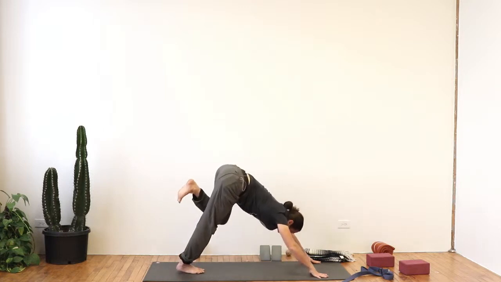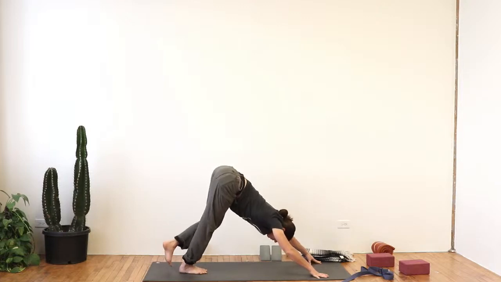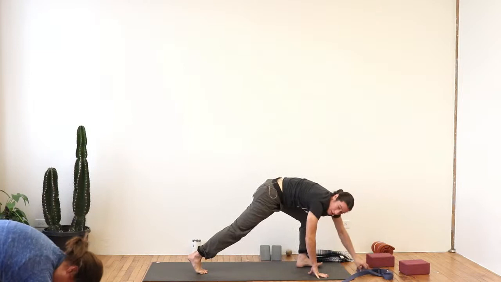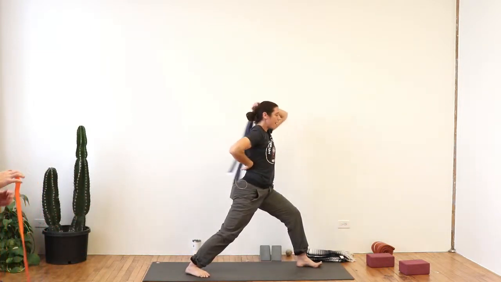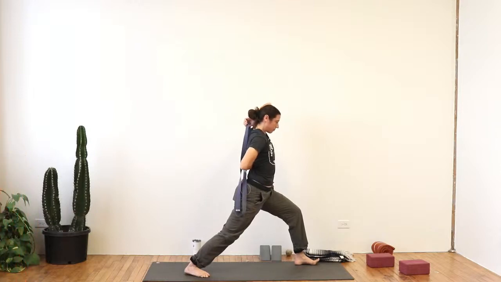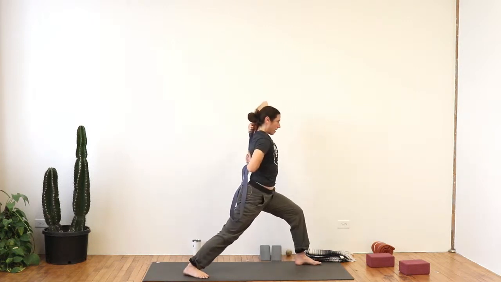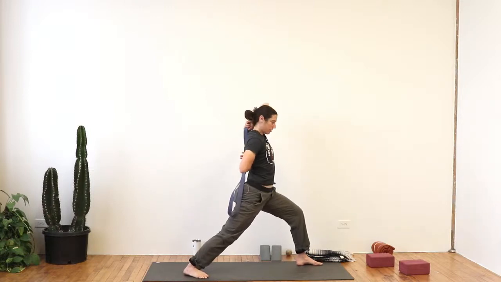All right, Archer Warrior 1. Inhale, left foot forward, right shin presses. We did it. Left elbow up, right elbow down. Really simple asana. But I hope we're making some cool connections, some new helpful connections.